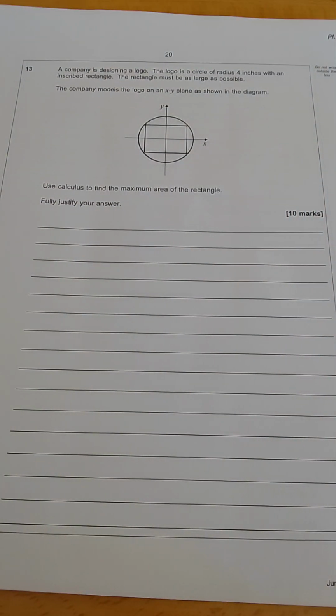The company is designing a logo. The logo is a circle of radius 4 inches with an inscribed rectangle. The rectangle must be as large as possible. The company models the logo as an XY plane as shown in the diagram. Use calculus to find the maximum area of the rectangle and justify your answer.